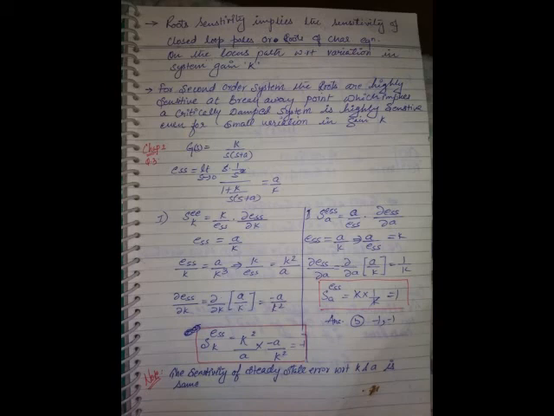So the open loop transfer function will become (20 TiS plus 20, 20 into 0.2 is 4 Ti S square) into 4 divided by TiS into (s square plus 8s plus 80).